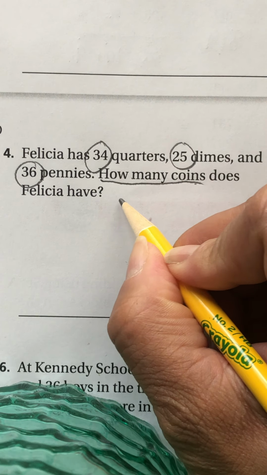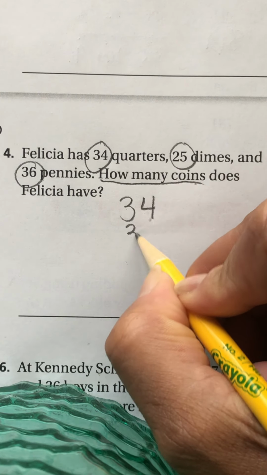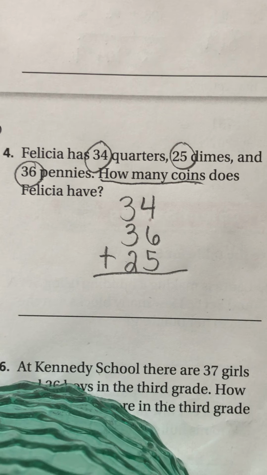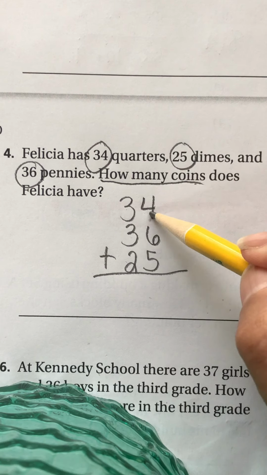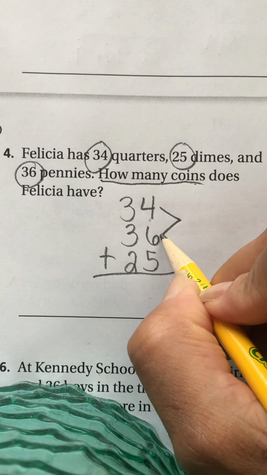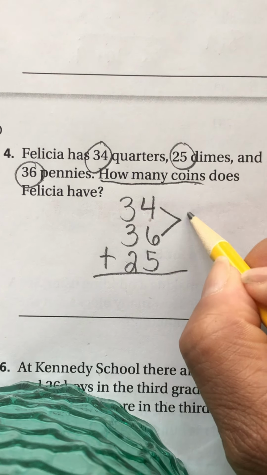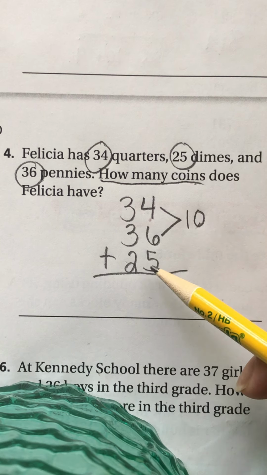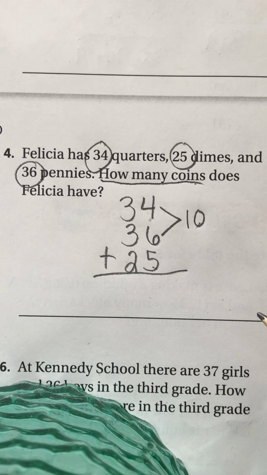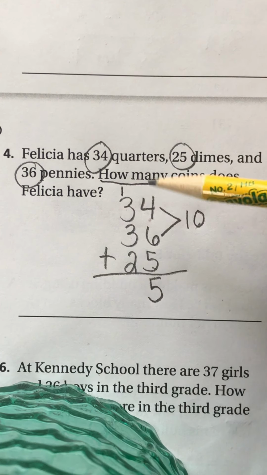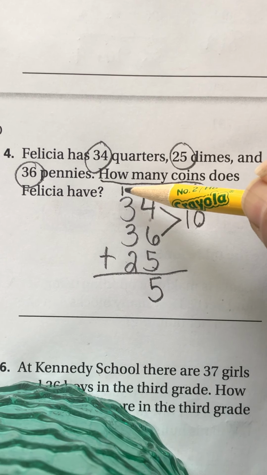So I'm going to add 34, 36, 25. Now, these are 3 numbers that we have to add together. I can make a quick 10. You may have learned this last year in 2nd grade. 4 plus 6 is 10. So I'm going to make a quick 10 there. And now I just have to add 10 to 5. 10 plus 5 is 15. Carry the 1 into the tens place and bring down the 5. Then I'm going to finish by adding the tens place, and I'll have my answer.